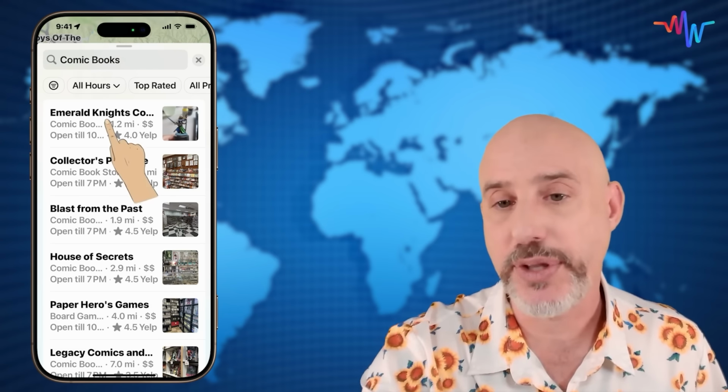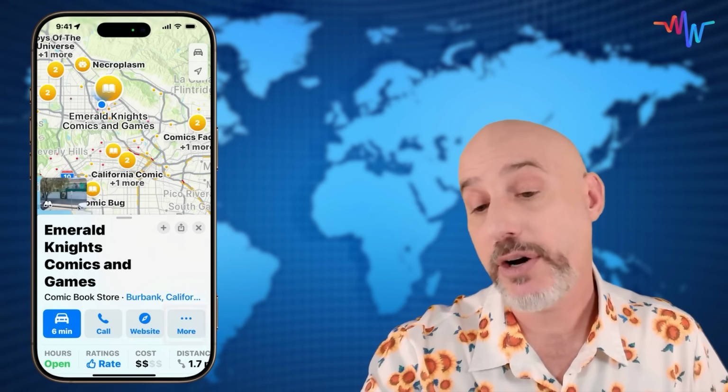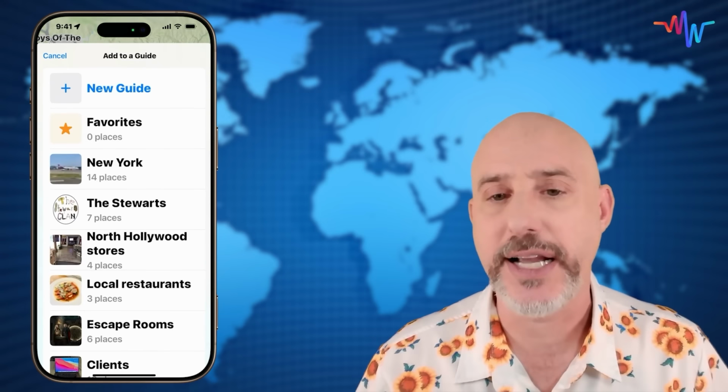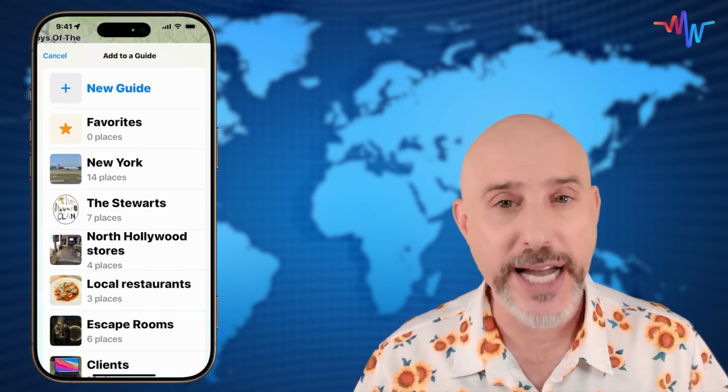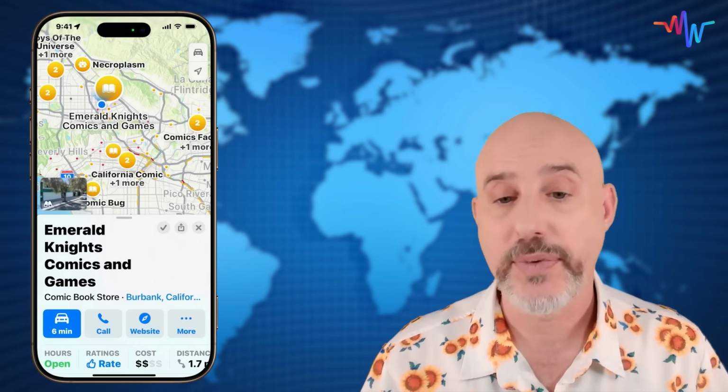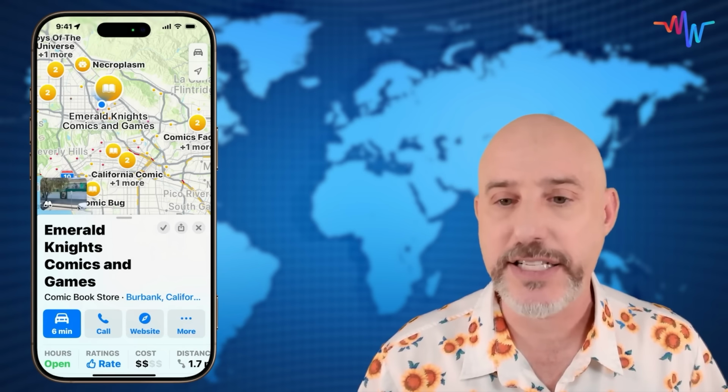Let's tap on Emerald Knights right here, and I'm going to click on the More button to the right side. Here I've got the opportunity to add this to a guide. Let's click Add to Guide. We're going to create a new guide specifically for comic books. Let's click the New Guide button and click Create in the upper right-hand corner. Now we've added Emerald Knights, but there's other things that we should probably add to this same guide.